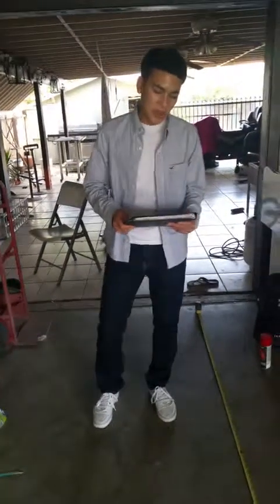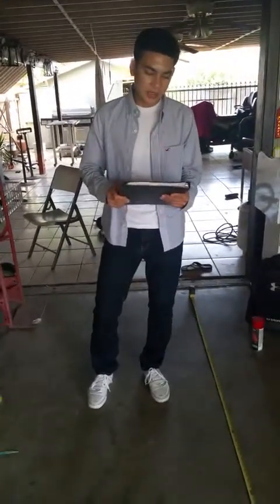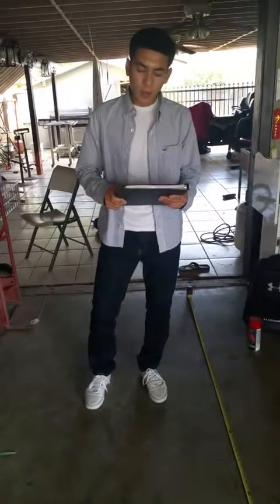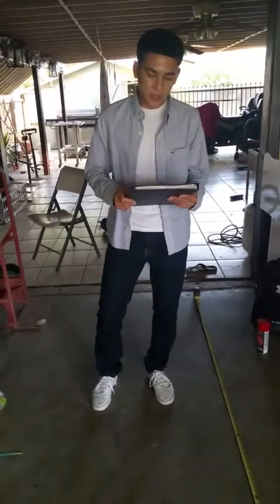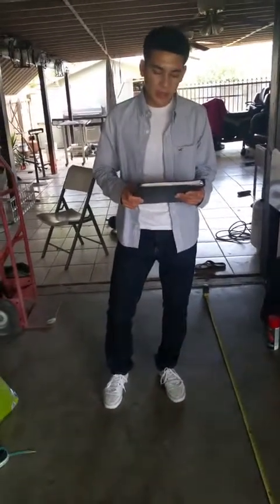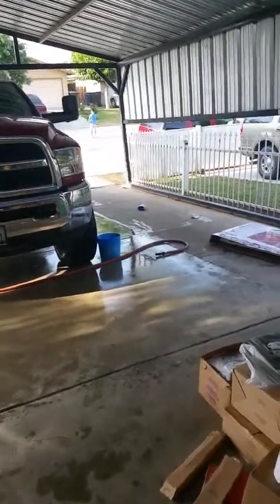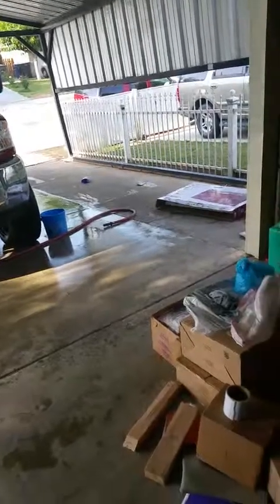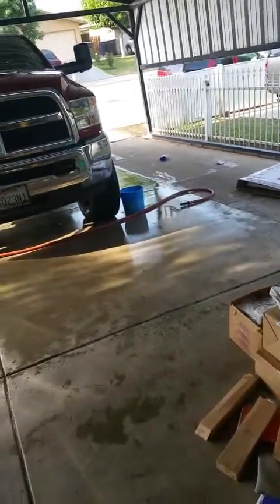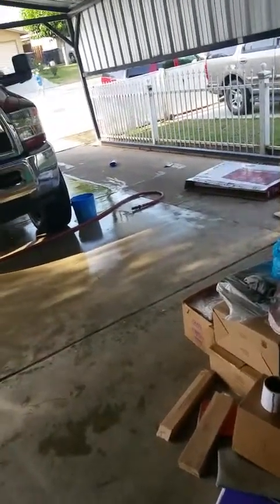Hi, my name is Jesus, and our question is, how long in time will it take for a ball to roll 10 feet at a 5-degree elevation? This is gonna be our elevation, which is 5 degrees. And it's gonna go that way. How fast will the ball roll in 10 feet?